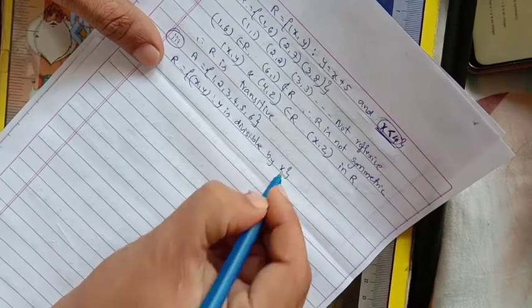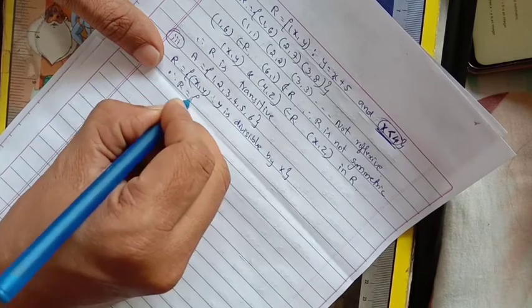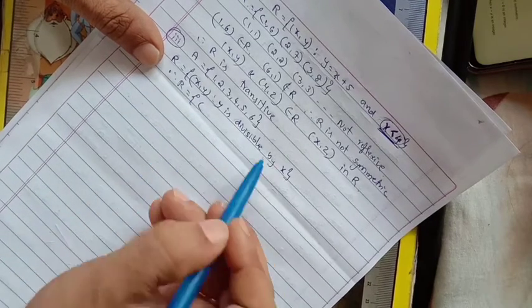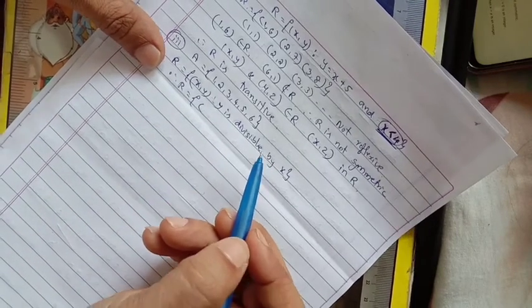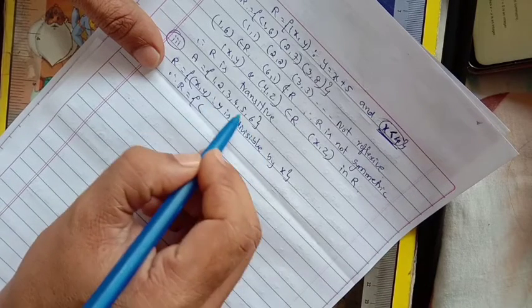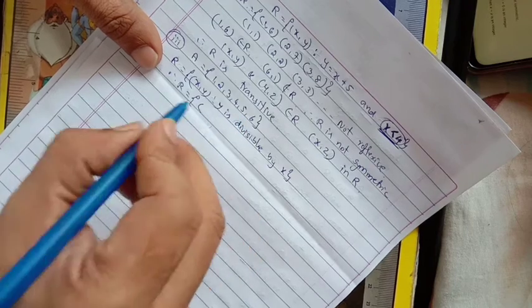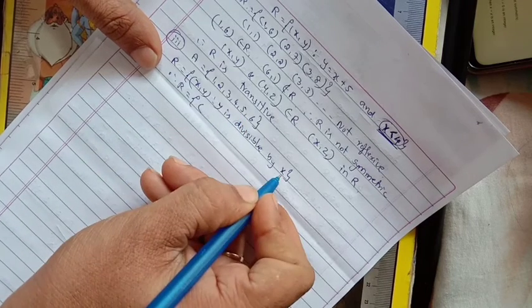So R equals, what now? Y is divisible by x, and A is the set {1, 2, 3, 4, 5, 6}.